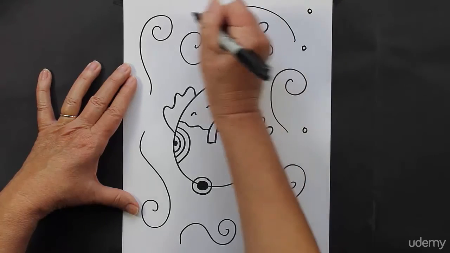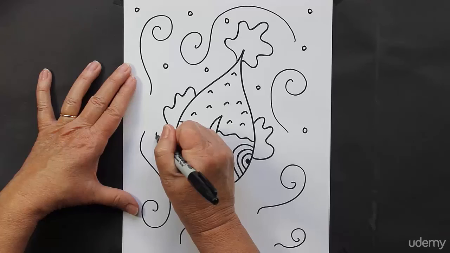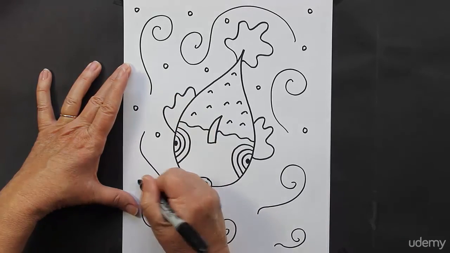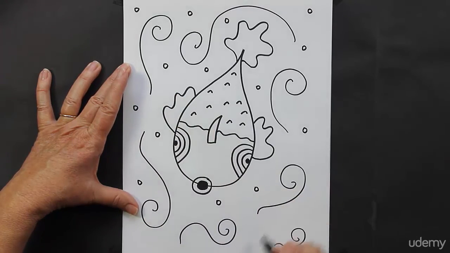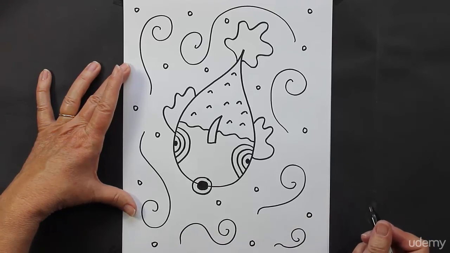Ooh, I'm liking how this is looking right now. All around. There we go. There's your koi fish.